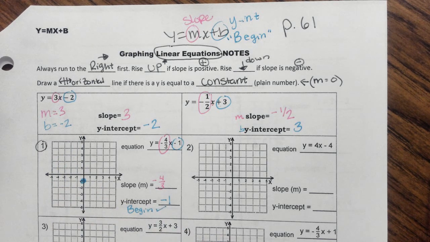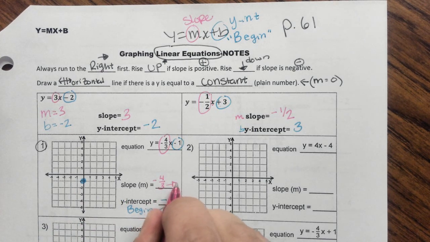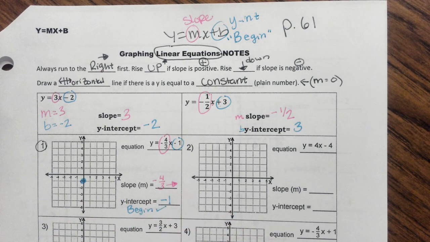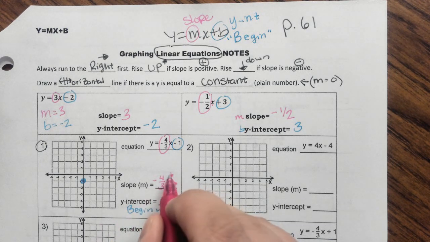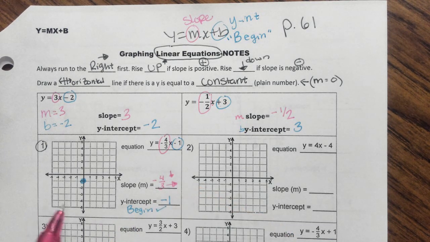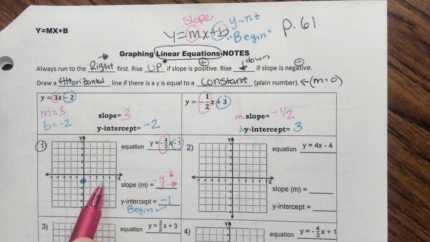And now we're just going to do exactly what we did yesterday. We're going to use our slope to find all of the other points on this line. Remember, we always run to the right first. So we're going to run 3 times to the right. Because this is negative, we're going to go down 4 times. Because this is negative, we rise down. So from this point, you go to the right 3 times, and then down 4 times.